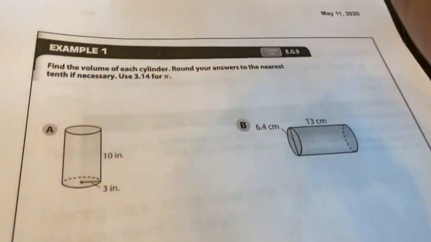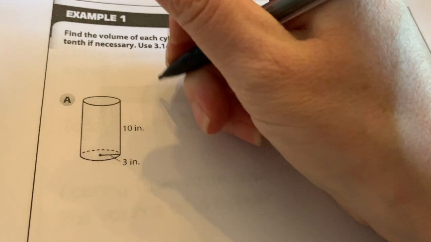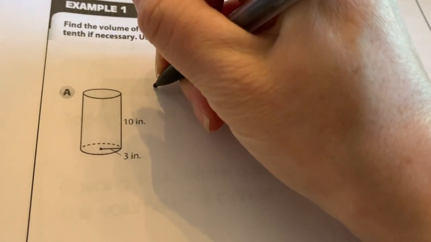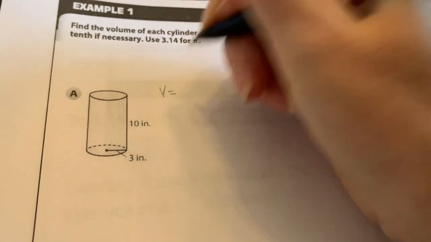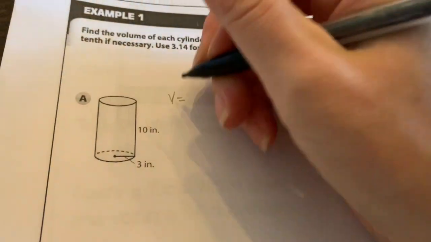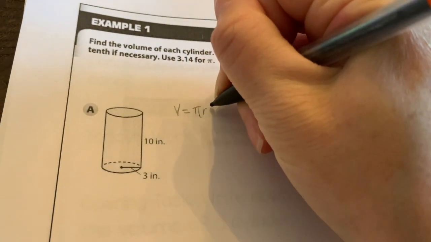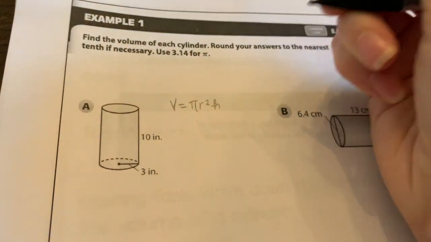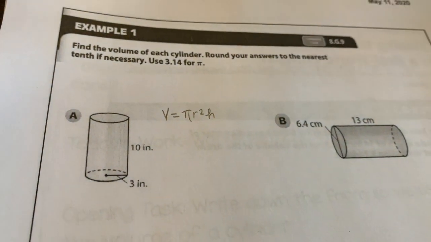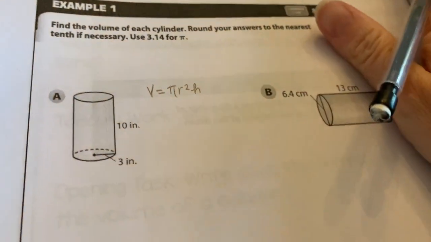Okay, so in order to find the volume of a cylinder, the first thing I'm going to do is write the formula. So it's the area of the base times the height. The base is a circle, so that's pi r squared times h. We don't write the times in between there, you just write it all together, pi r squared h.